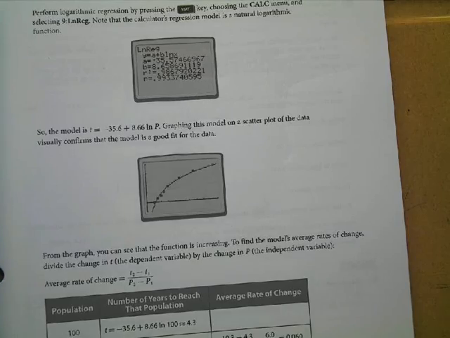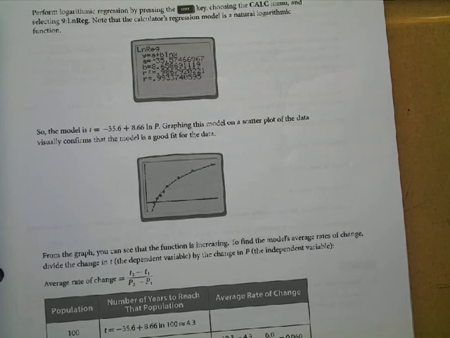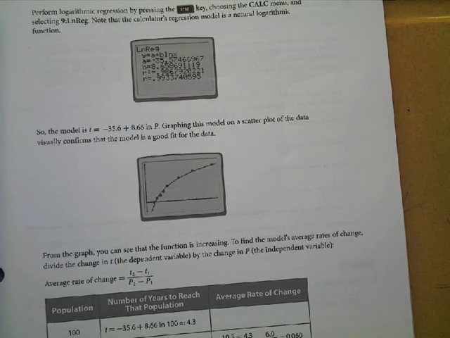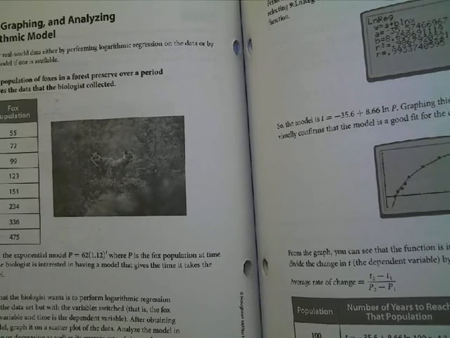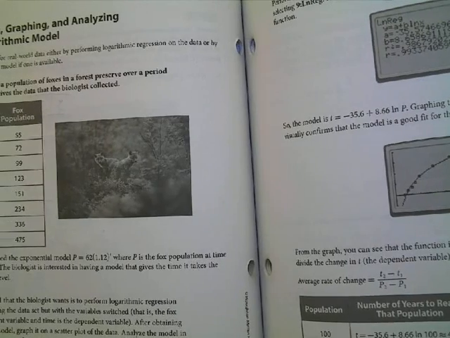Yes, here we go. All right, so I'm going to have you guys start on page 771. We'll start on page 771.